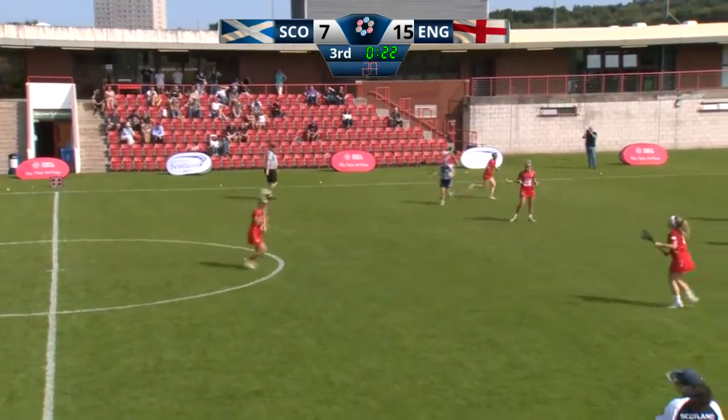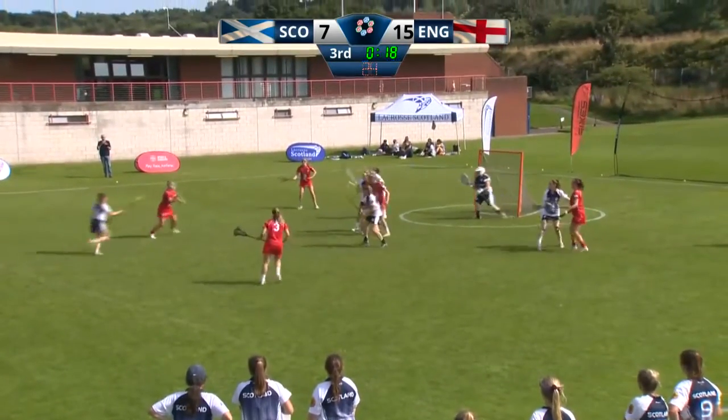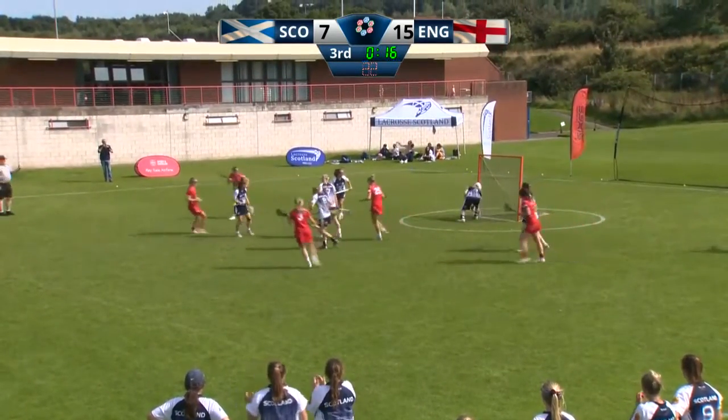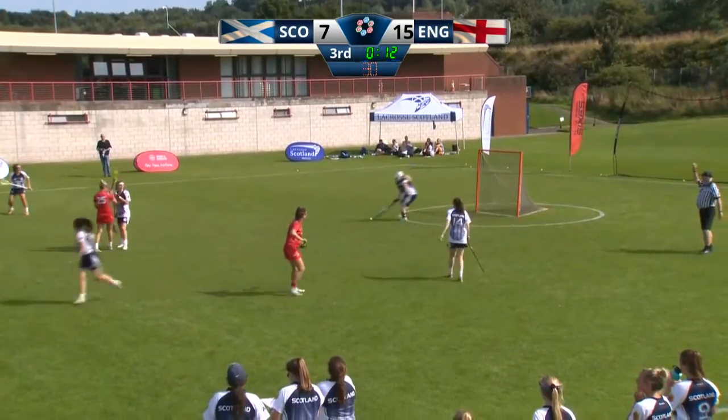So I think this is another example just now. Scotland are losing their patience a little bit. We need to push it up and get goals, and they're making low percentage clears when it's enough to get it out and give yourself a chance. Possession beats speed every time.